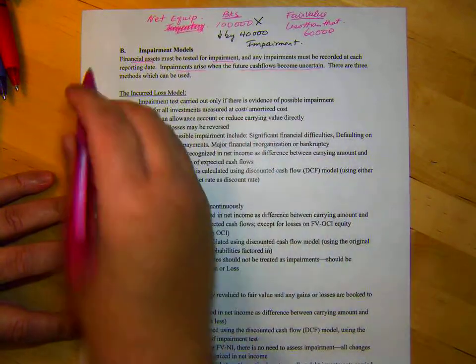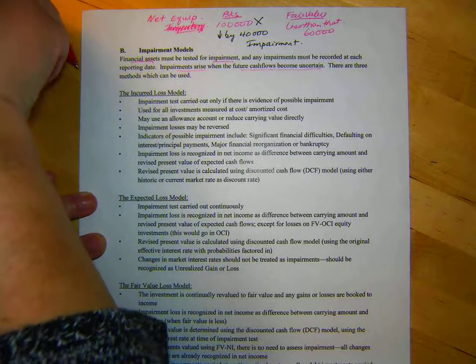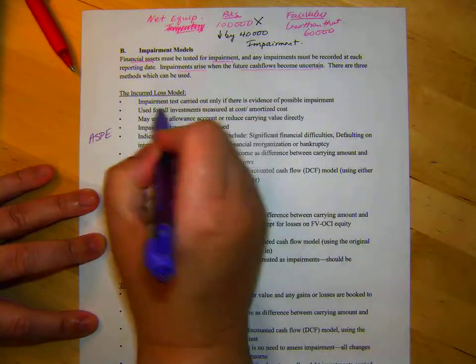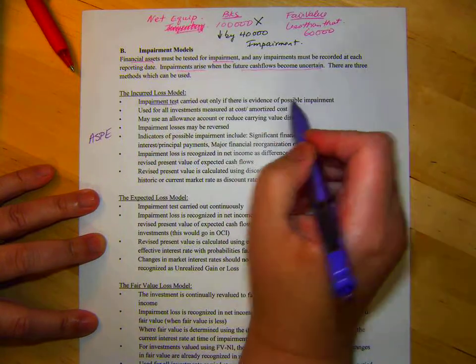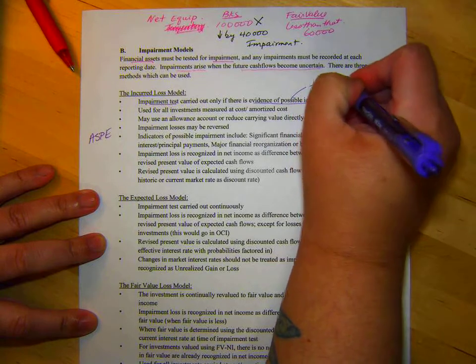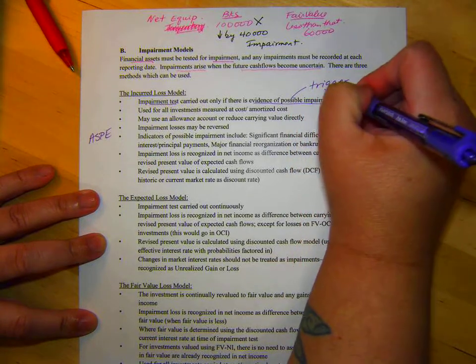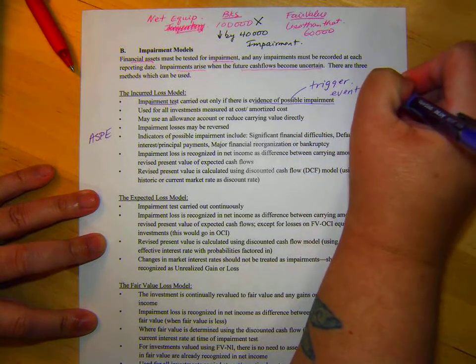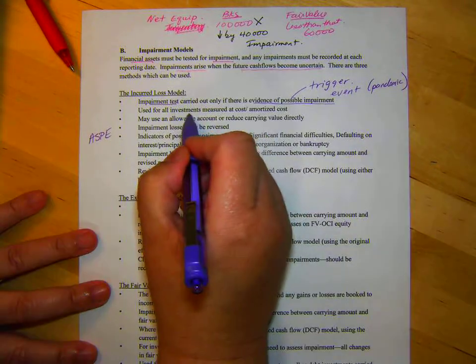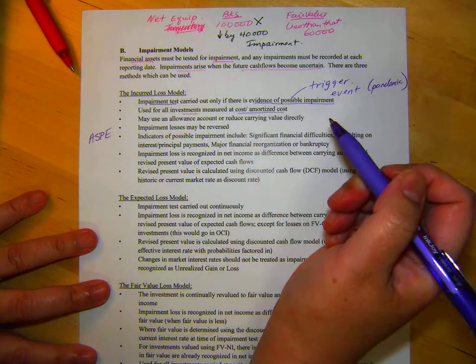So the incurred loss model is for ASPE. The impairment test is carried out only if there's evidence of a possible impairment, so like a trigger event, like a pandemic. It's used for all investments measured at cost or amortized cost.